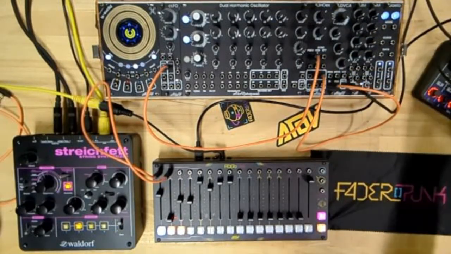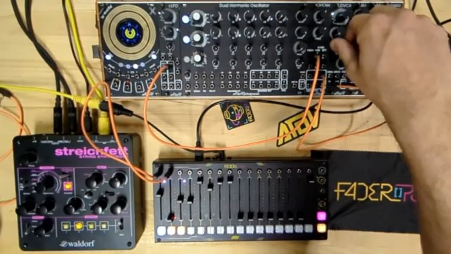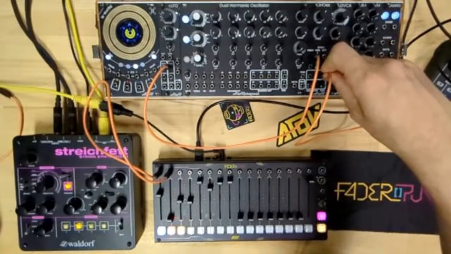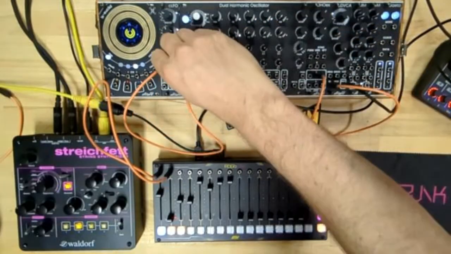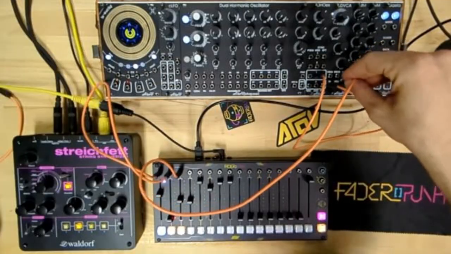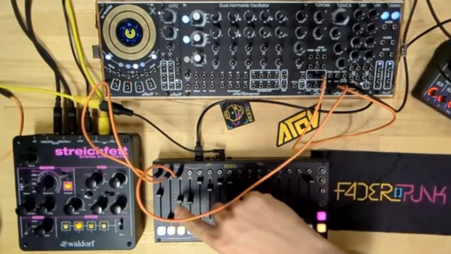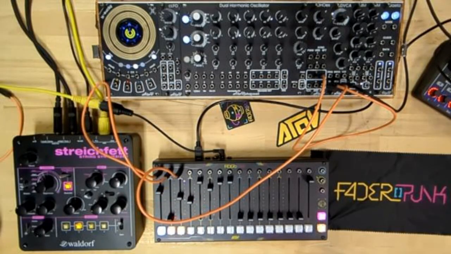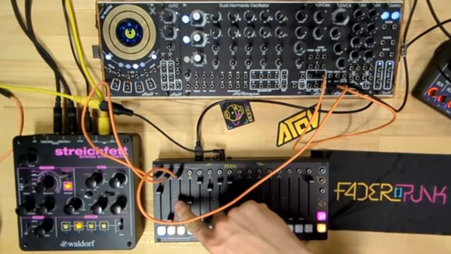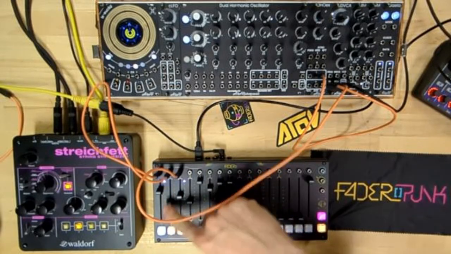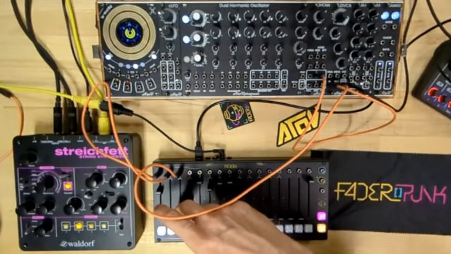Let's get the modular to make some sound, and then take the output and just connect it to VCA. So yeah, you've got attack and decay like any other envelopes.